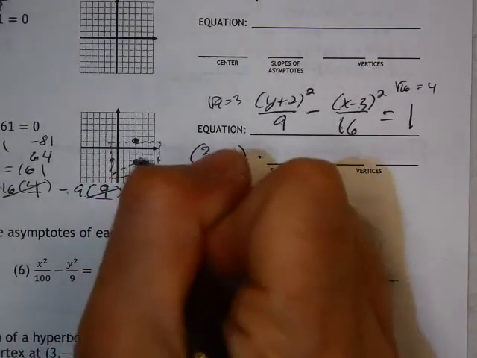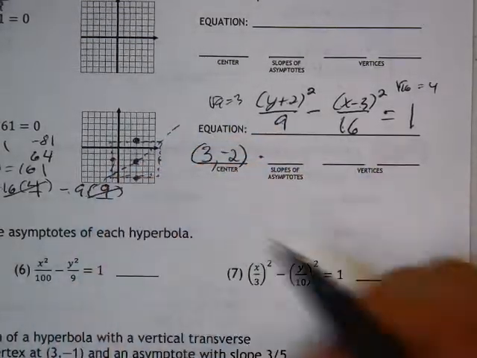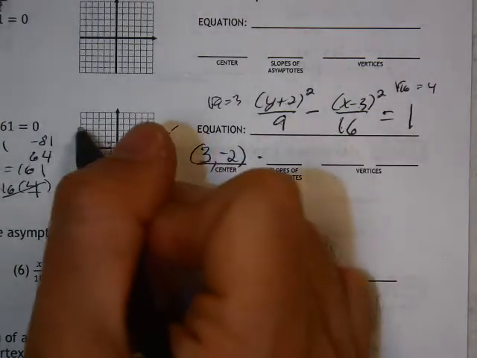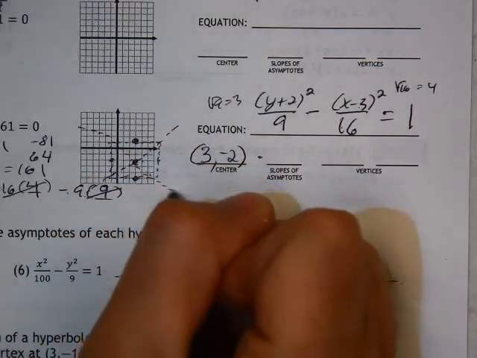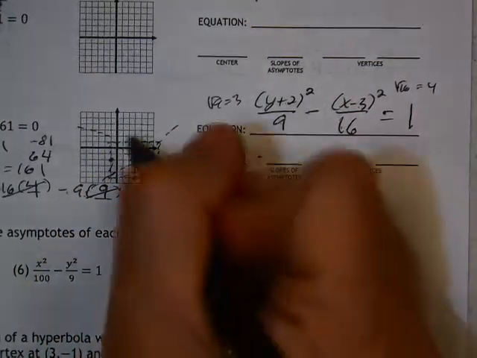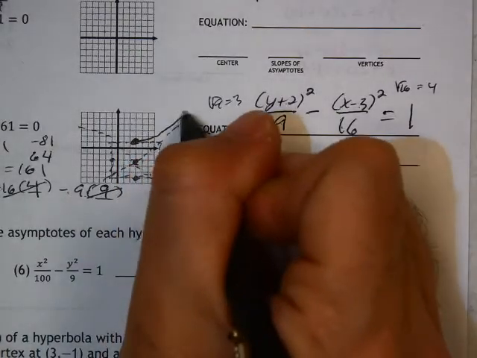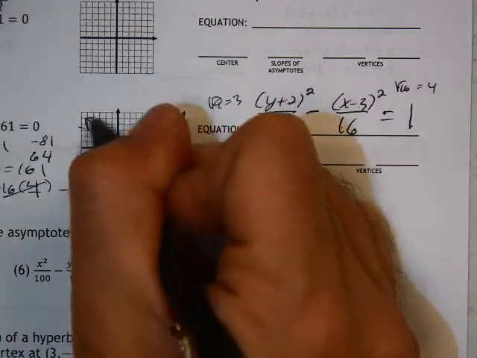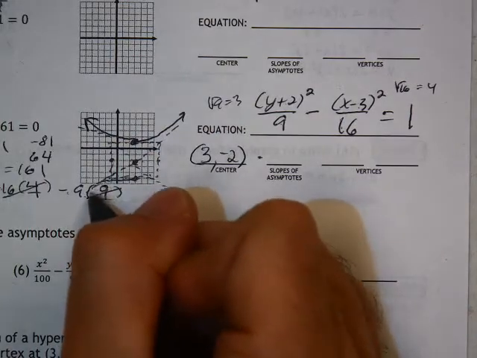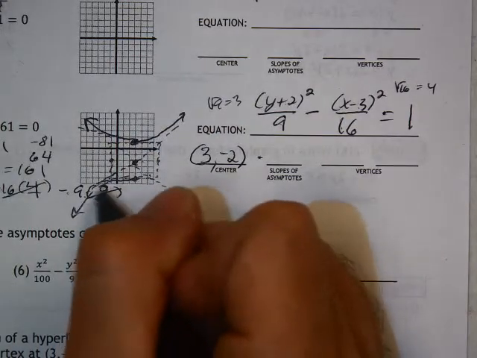I'm going to draw the asymptotes. There's one asymptote. That's my positive asymptote with a positive slope. There's my negative asymptote with a negative slope. And this is just kind of a guideline. Now I know my hyperbola will go along those dotted lines and into my work down here. Sorry, 9.